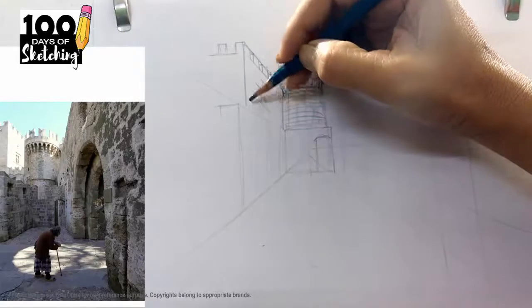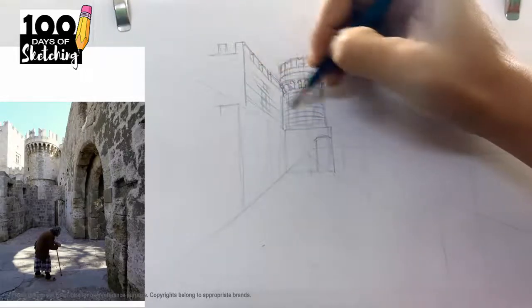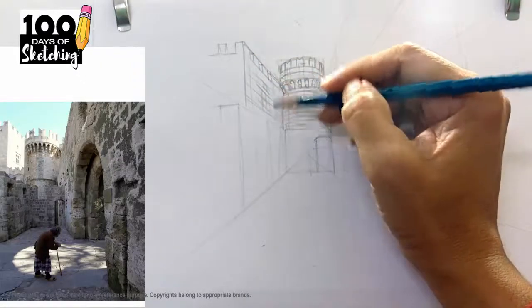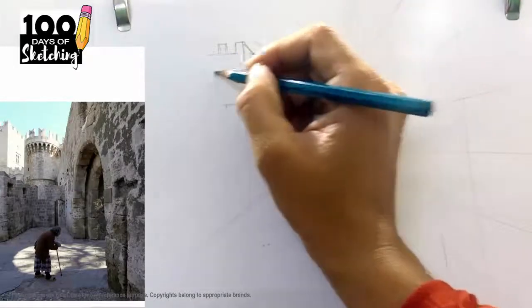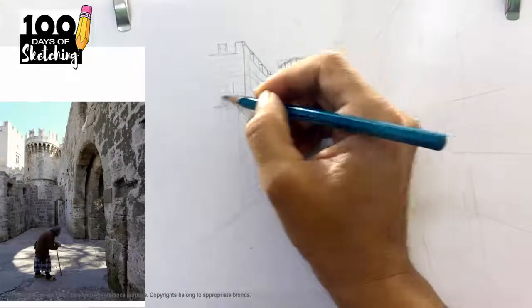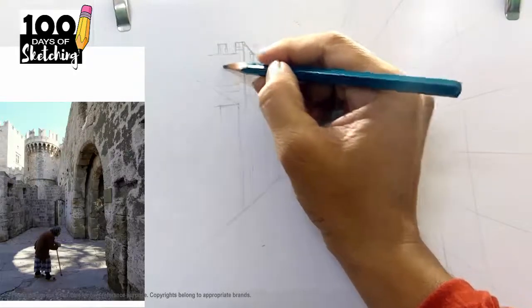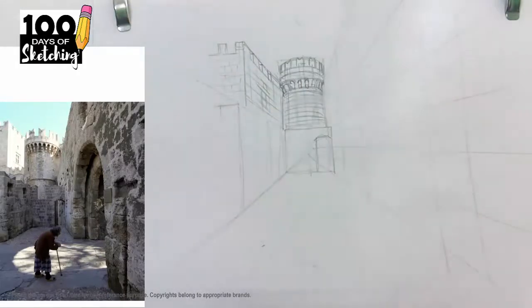And of course the lines of the marble or the blocks design, what is there. Something like that is there.